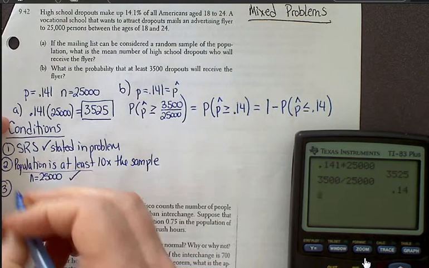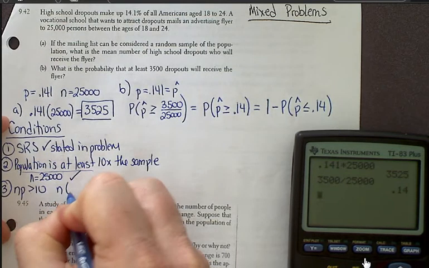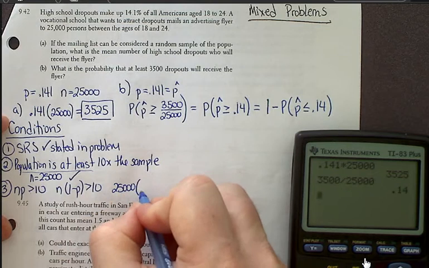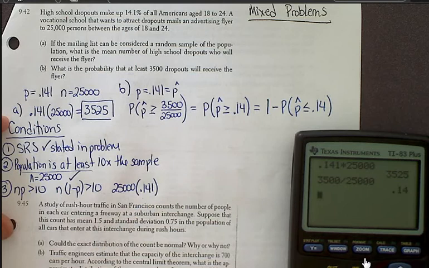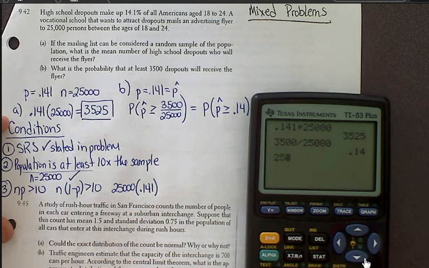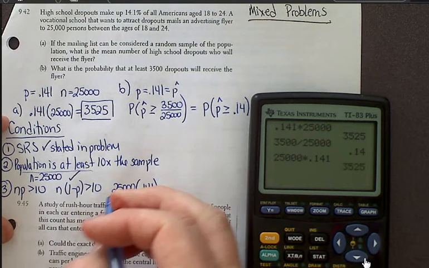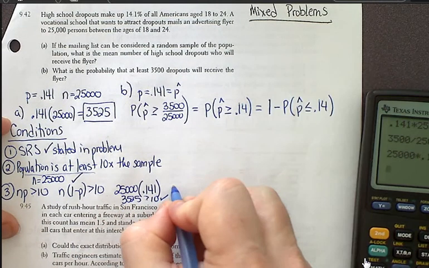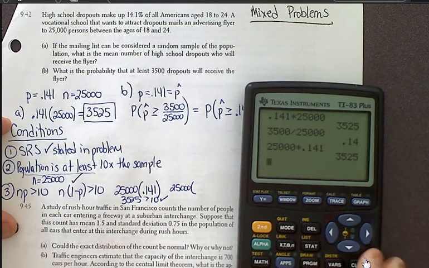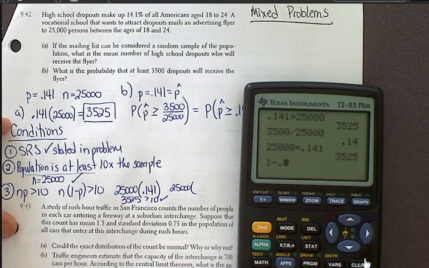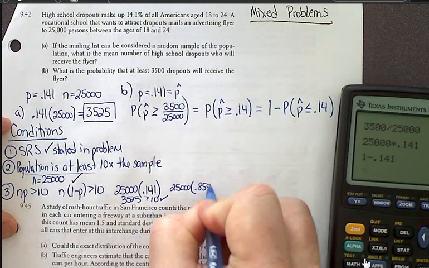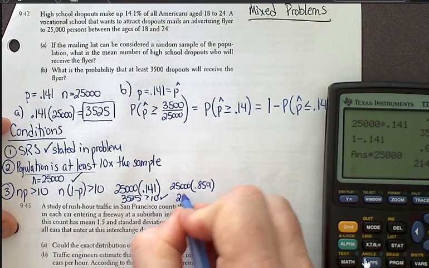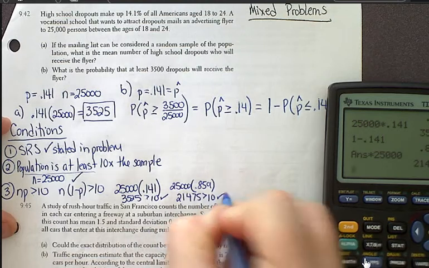And then number 3, we need to test that n times p is greater than 10, and n times 1 minus p is greater than 10. Our n is 25,000. Our p is going to be 0.141. And when we do this with the calculator, 25,000 times 0.141, we get 3,525, and that's definitely greater than 10. And then we're going to do 25,000 times the difference, 1 minus 0.141, that's going to be 0.859, and obviously this is going to be greater than 10, but if you want to write that down as a number, it's a simple, quick calculation. 21,475 is greater than 10, and we showed it. So our conditions are met.